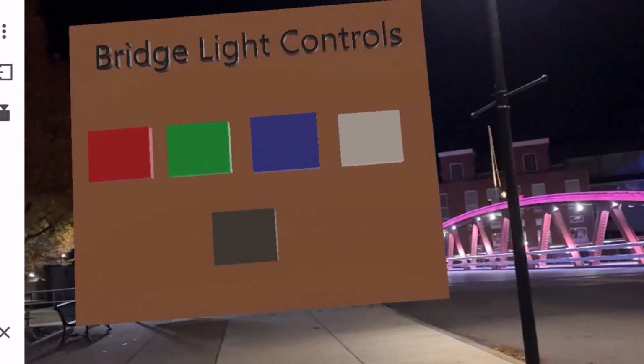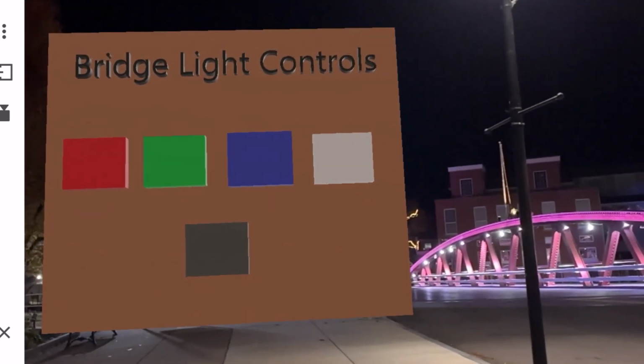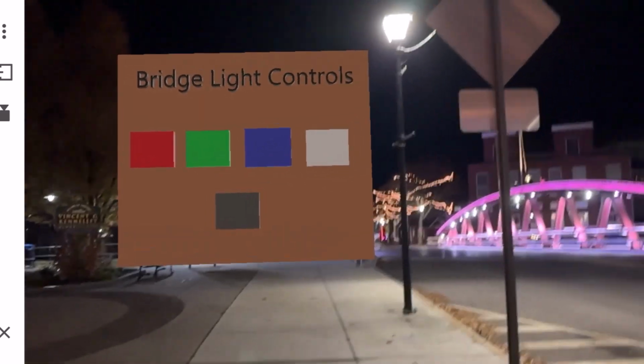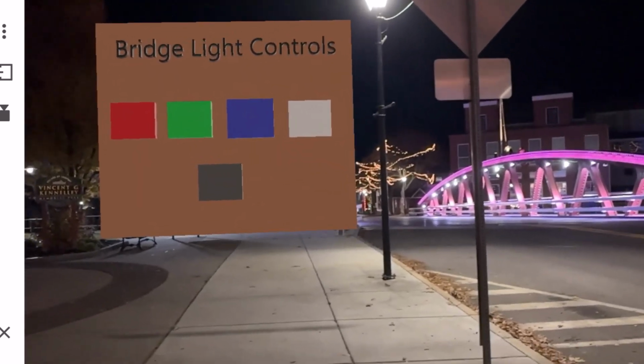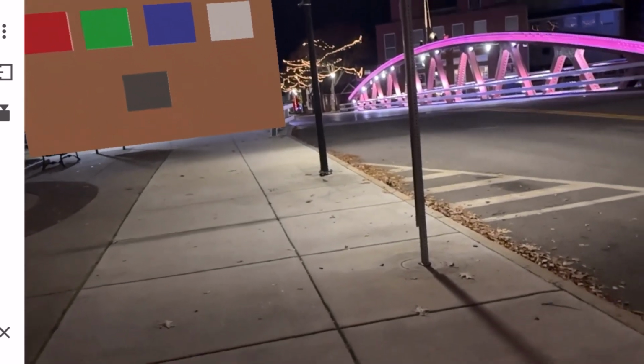There are the park benches in the lower left-hand corner, and that's exactly about where I placed that control panel in the app. You'll also notice it's night and it still managed to pick up where it was supposed to place this. I had a little bit of trouble at first, but I just had to pan the camera around and it did lock in.